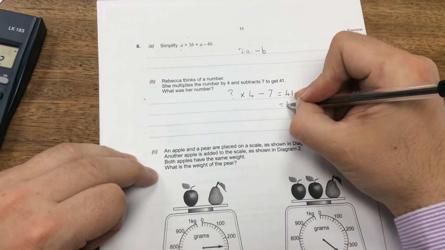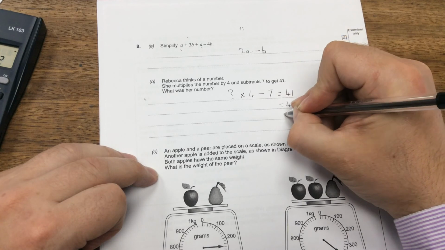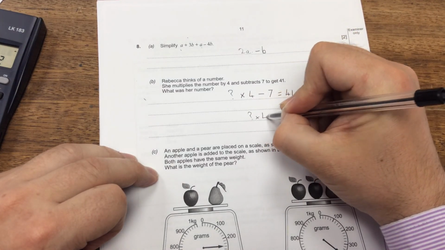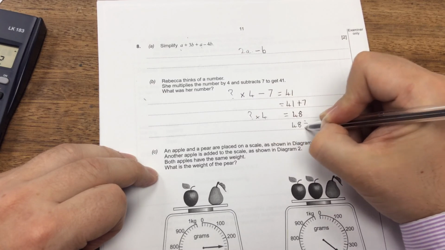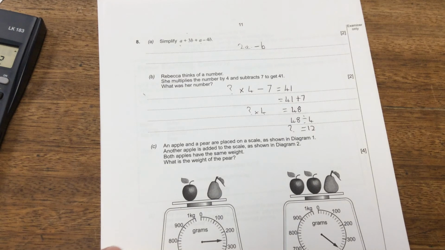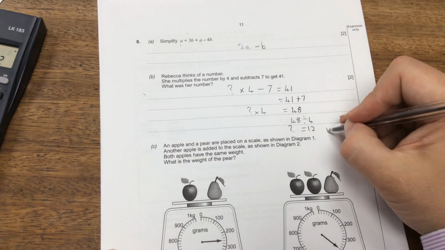Or you can do the opposite. The opposite of take away 7 is add 7. So 41 add 7 is 48. And then the opposite of times 4 is divide by 4. So 48 divided by 4 gives me an answer of 12, because 12 fours take away 7 is 41.